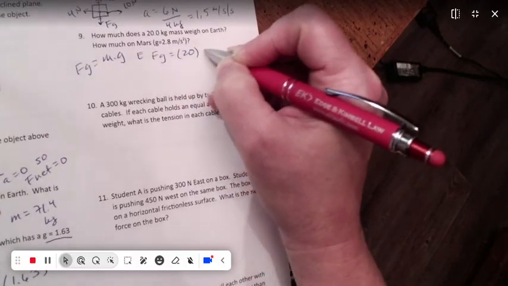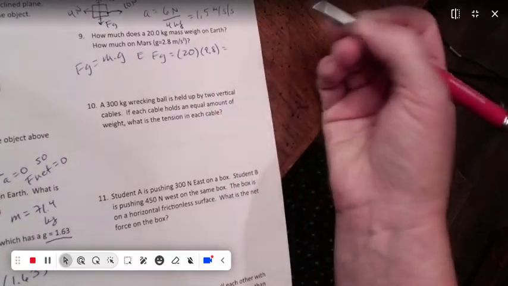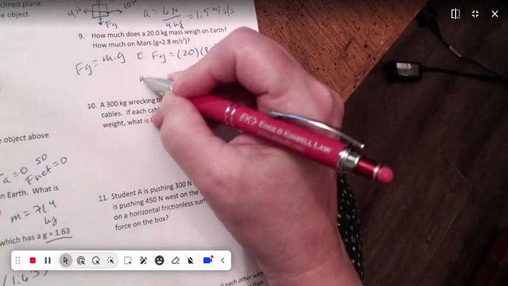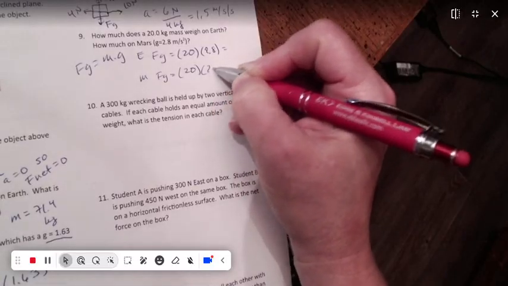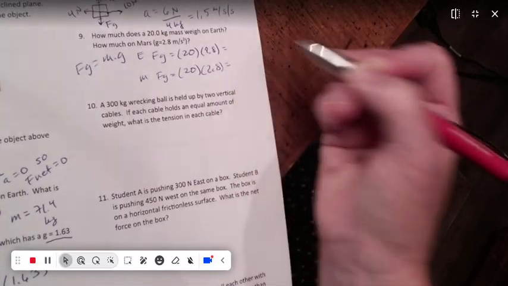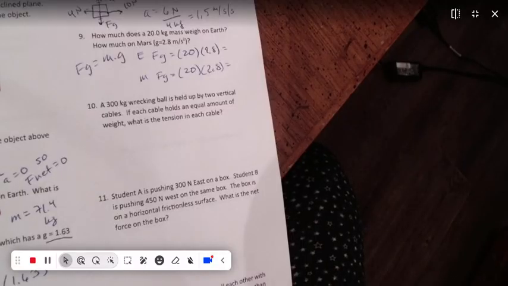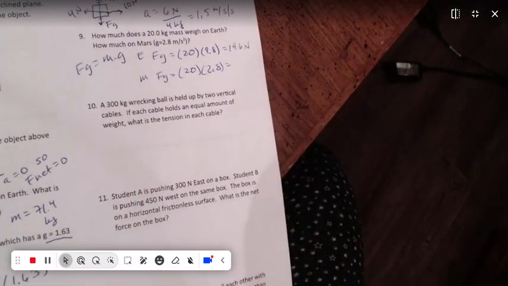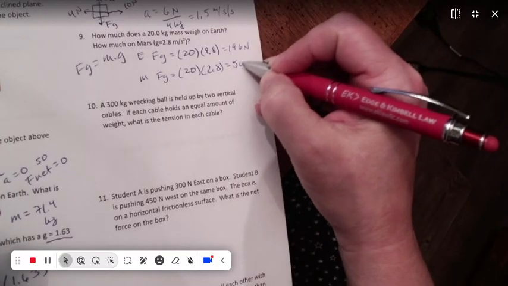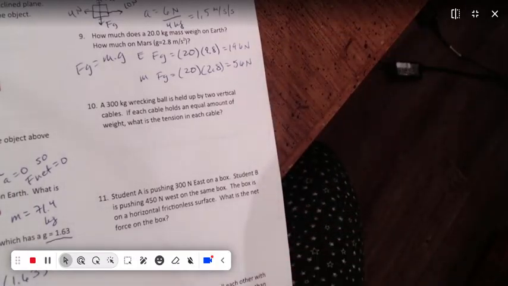I'm going to have 20 times 9.8, and then on Mars I'm going to have 20, again, same mass, times 2.8, because Mars is smaller than Earth. It has a smaller g value. So 20 times 9.8 is 196 newtons. And then 20 times 2.8 is 56 newtons. So less weight on Mars than on Earth.